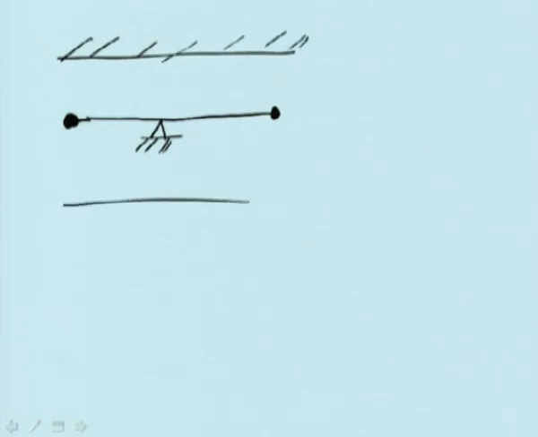At the end of the rod I took two small balls and their masses are both m. Then you attach a guide here, and here another fixed wall, and you attach springs like this.